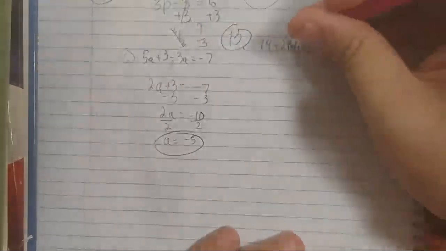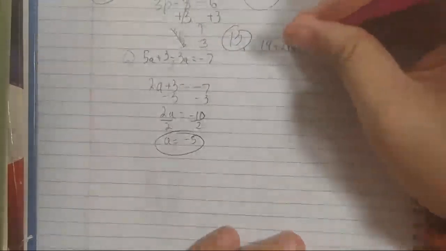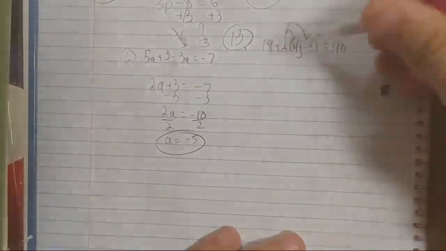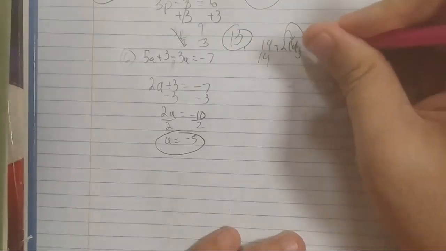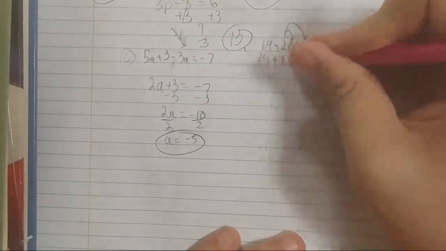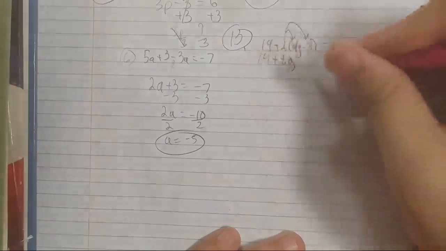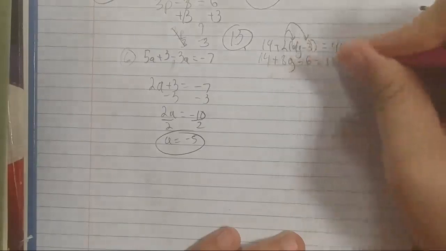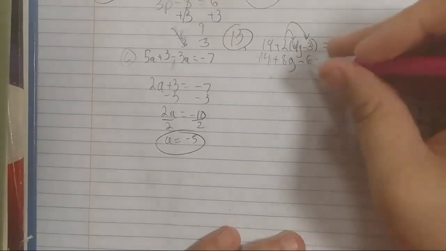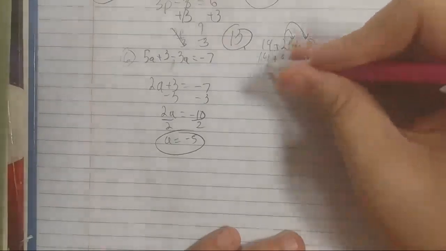So I'm going to take this 2 and multiply everything that's on the inside. Don't forget this guy. He's important too. So 14, 2 times 4 is 8g. And then 2 times negative 3 is negative 6 equals 40. Then we're going to combine like terms.